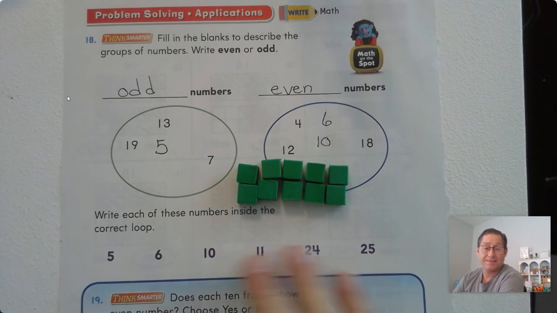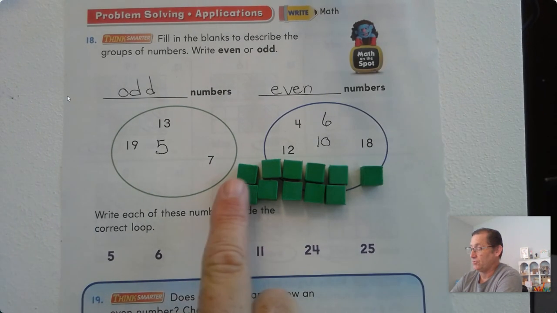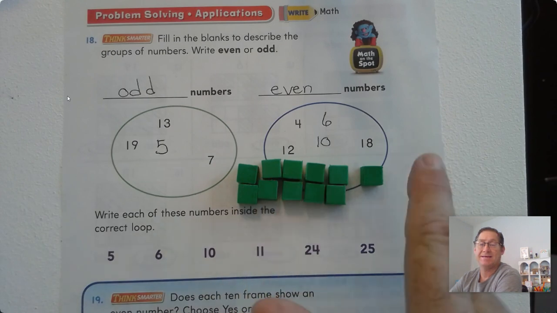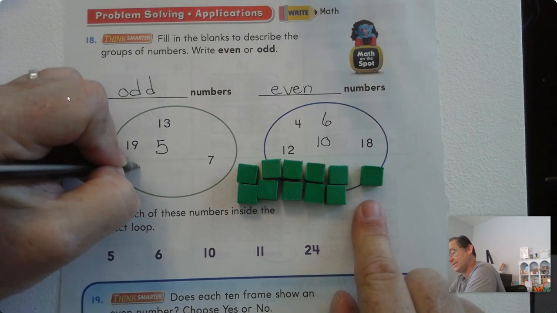11. Okay, so we're at 10, right? Let's add one more. Now we have 11. 2, 4, 6, 8, 10, 11. Well, this one doesn't have a pair, so that's an odd number.